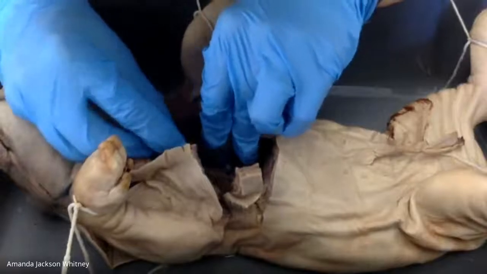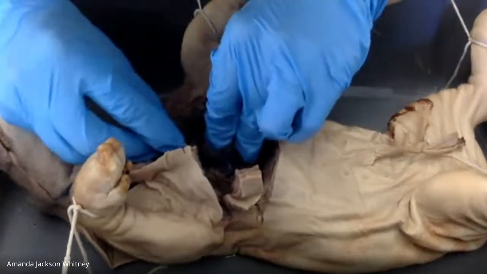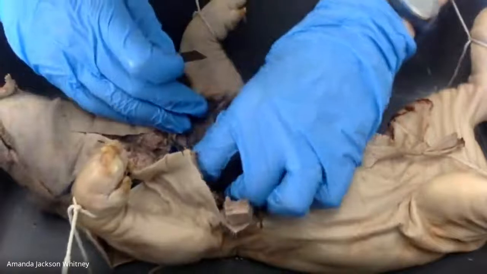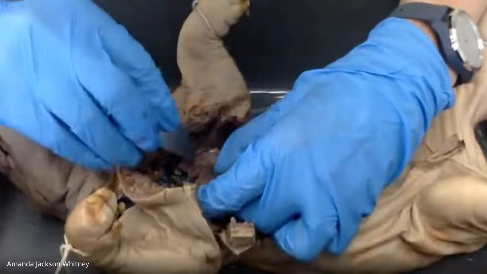I've been doing a very good job with dyeing their pigs here. So in order for me to take the heart out, I'm gonna have to cut away a little bit at the connections.